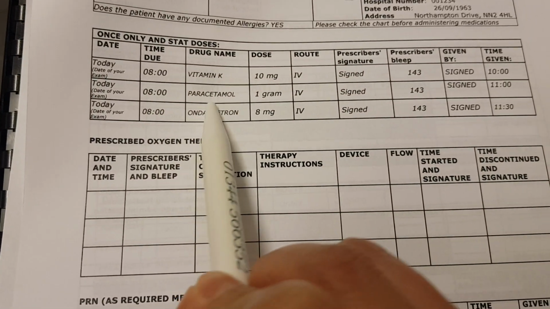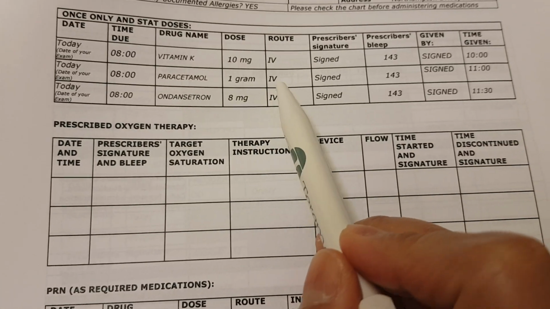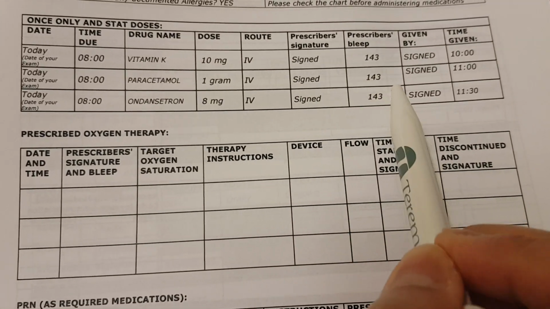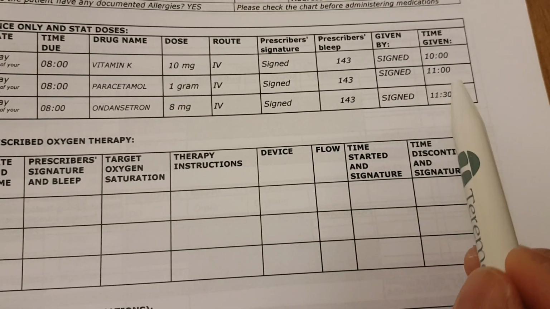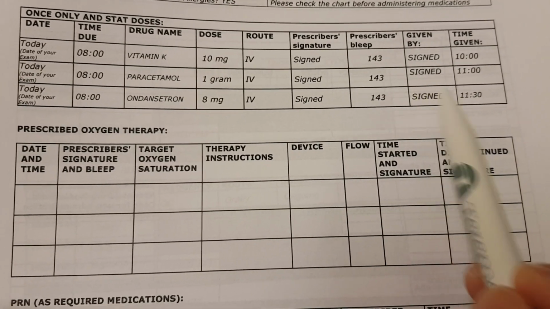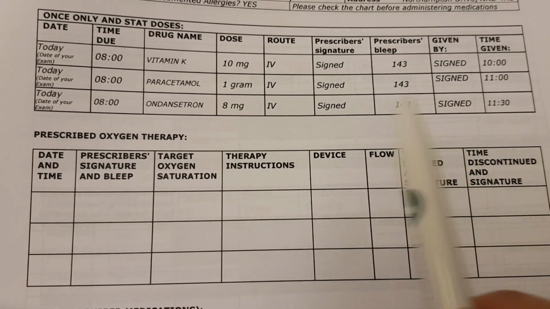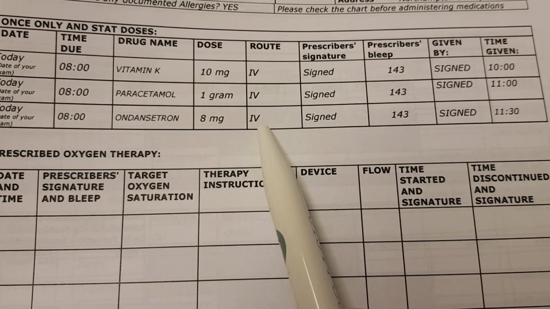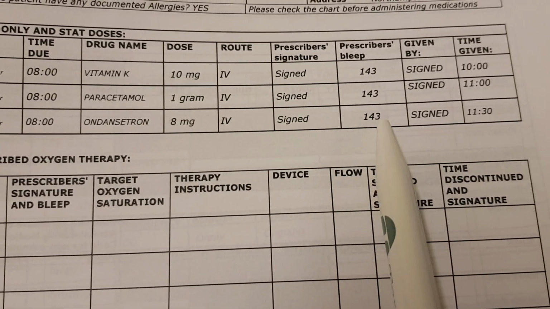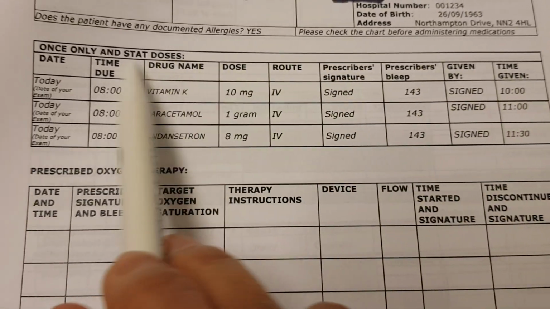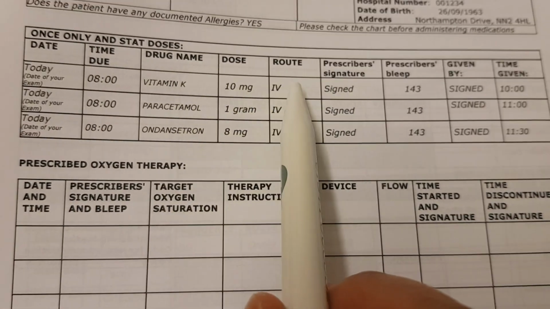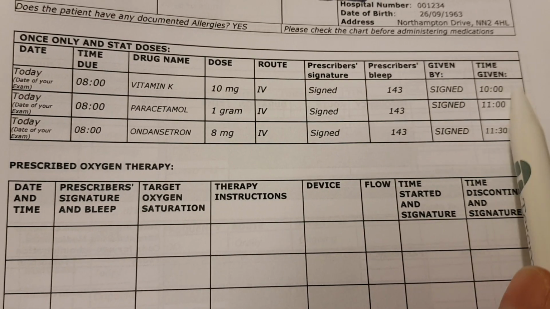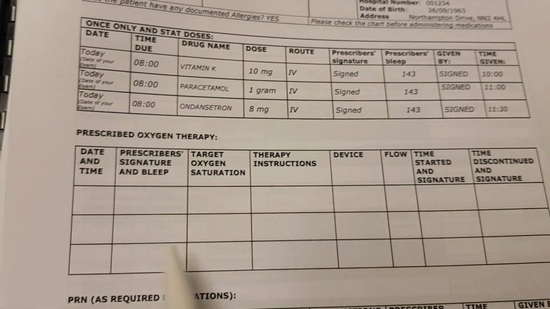And paracetamol 1 gram intravenously with prescriber signature and bleep number present, given at 11 o'clock by the same colleague of mine. And at 11:30, you were given ondansetron 8 milligrams intravenously with prescriber signature and bleep number present. So all that, you have to read every single box, okay? All right, be clear because that's part of the marking.